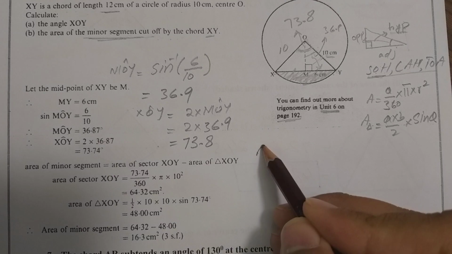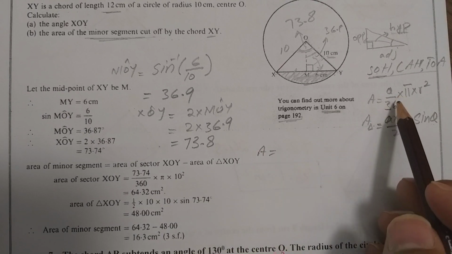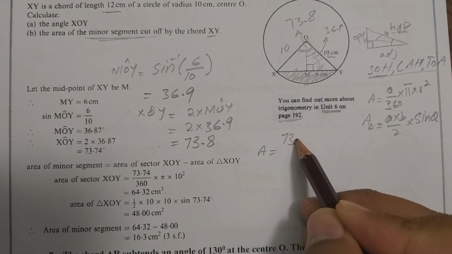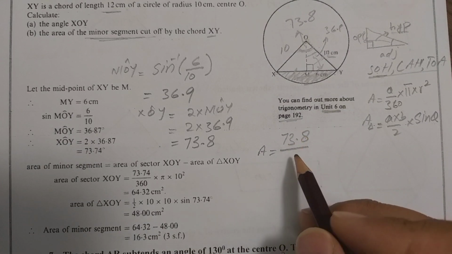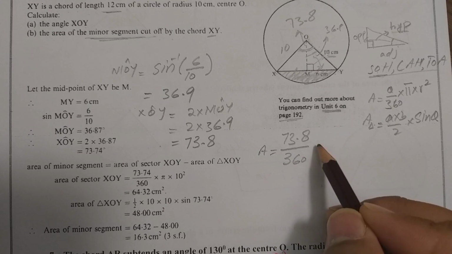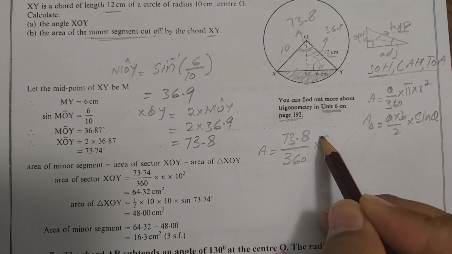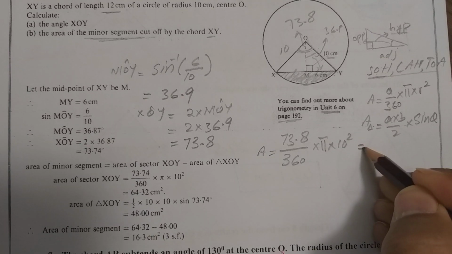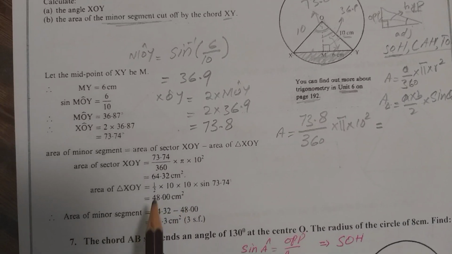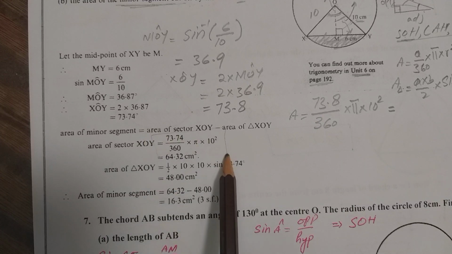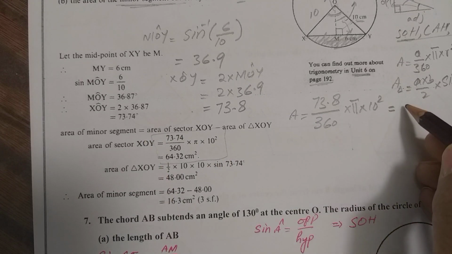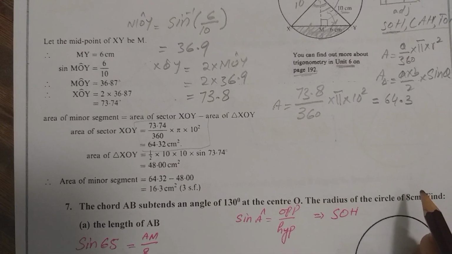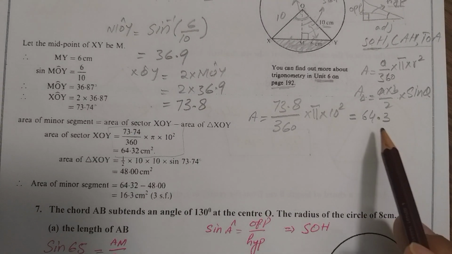So area of sector here, we are given the information, the theta, we found the theta, which is 73.8 divided by 360 times pi times r, equal 10 squared. Okay, simplify, you find the answer. He found the answer here, he simplified here, which is 64.3. I'm just writing one decimal place, it's okay, three significant figures, so 64.3.